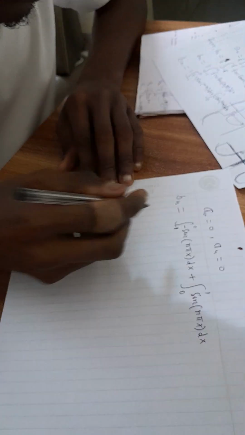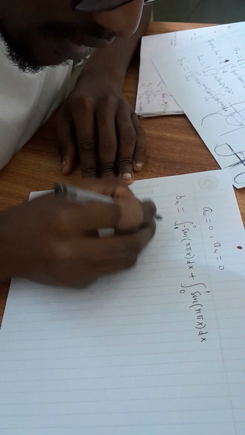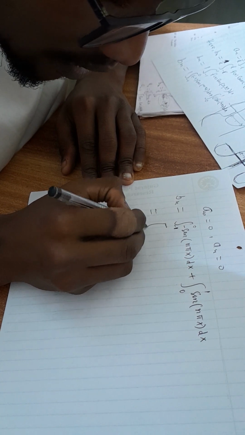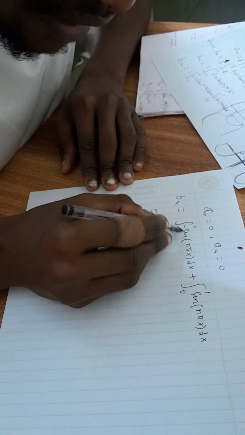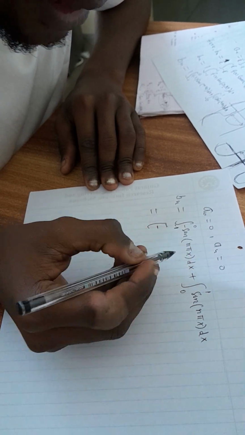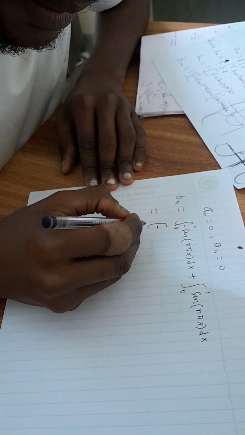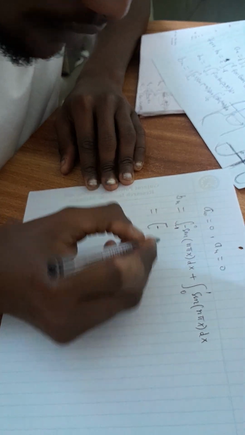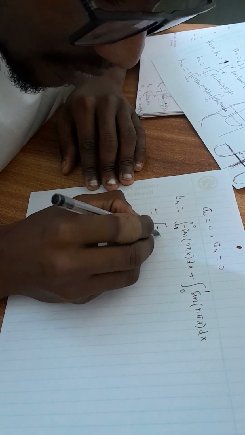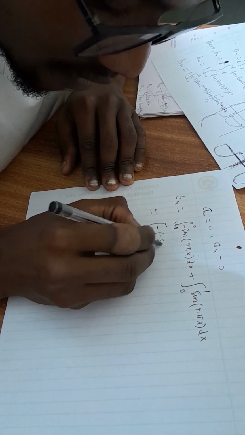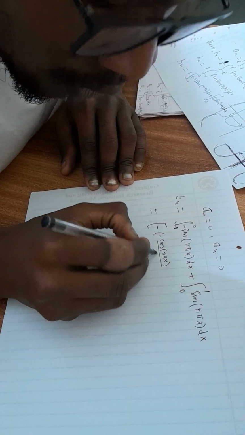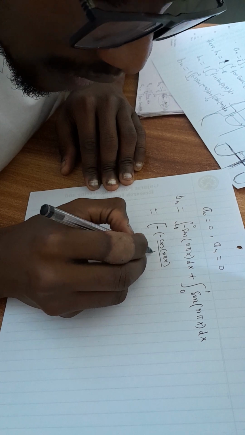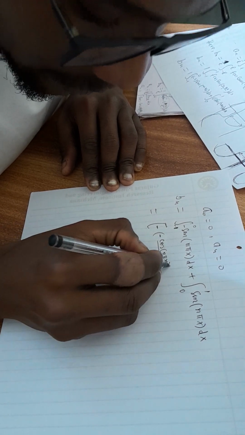This will be easy. The integration of sine is cosine, but negative. So it will be cosine of n pi x upon the constant n pi.